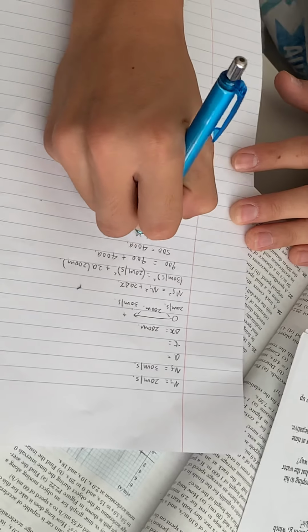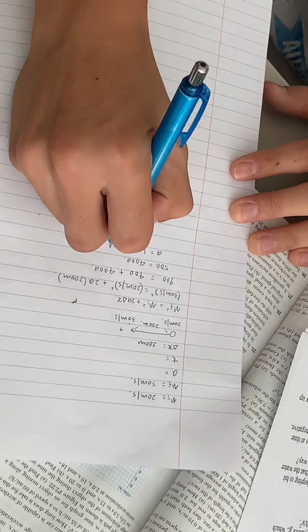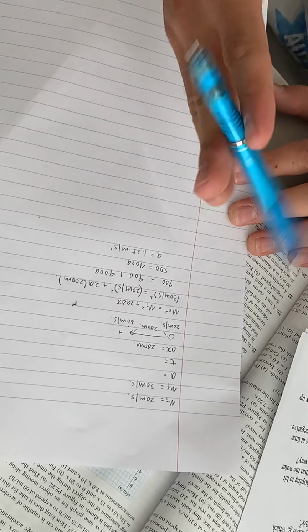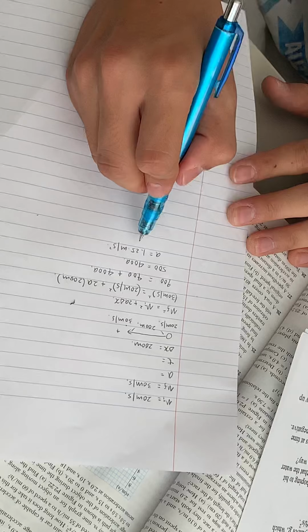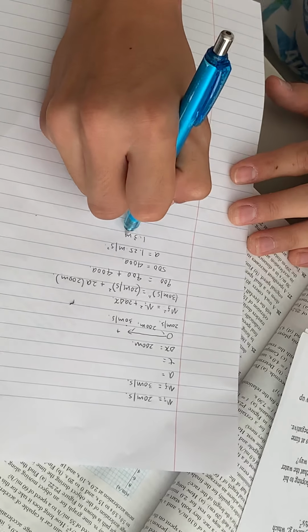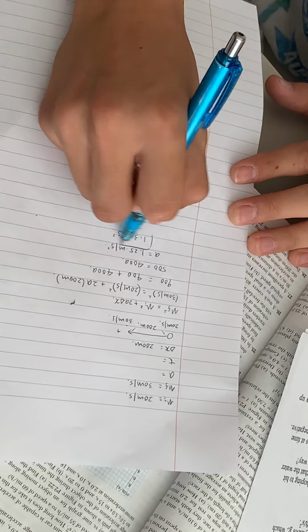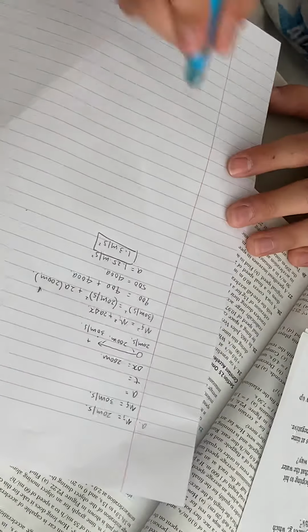Then a equals 1.25. And the unit for acceleration is always meter per second squared. In the answer in the textbook, it says 1.3, so we're going to round it up. The 5, then we get 1.3 meters per second squared. That is the acceleration, and that is the answer for A.